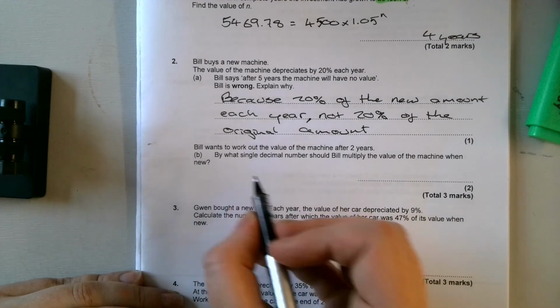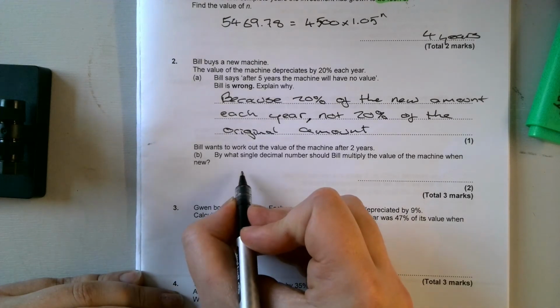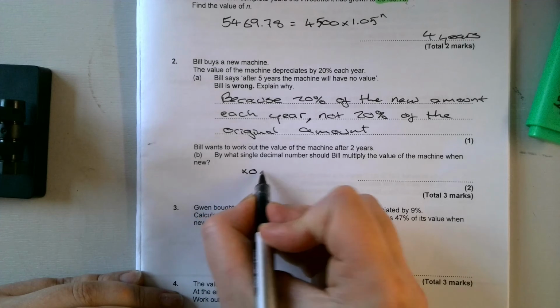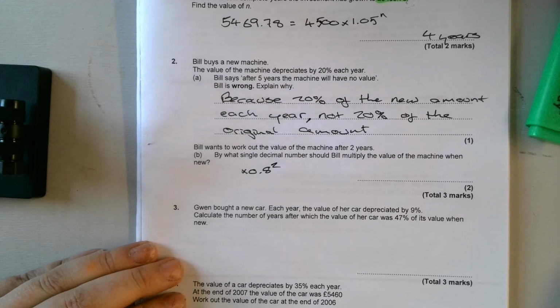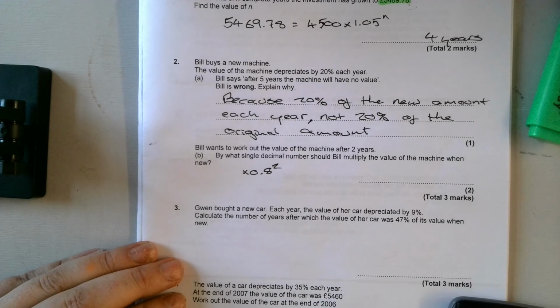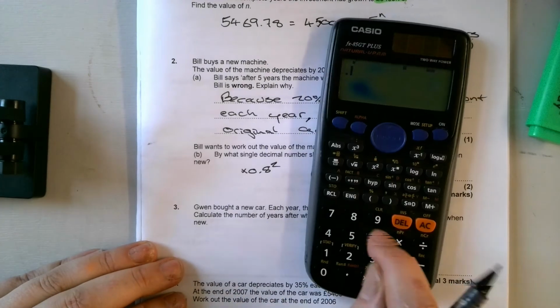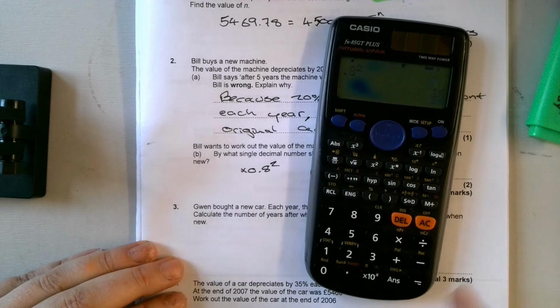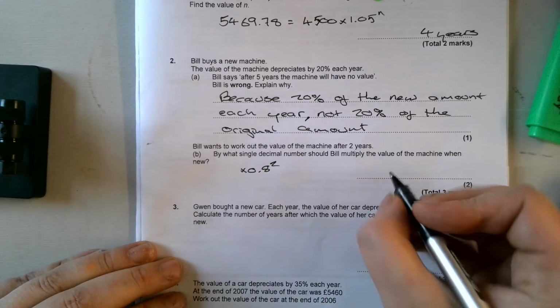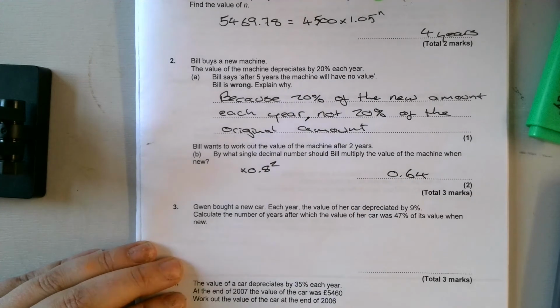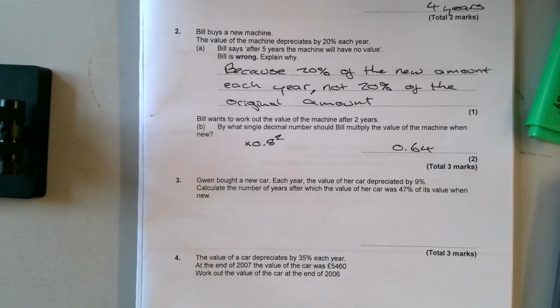Because it's a decrease, it would be timesing by 0.8. Because it's for 2 years, it would be 0.8 squared. What single decimal number? Well, 0.8 squared is going to be 0.64. So 0.8 squared would have been fine.